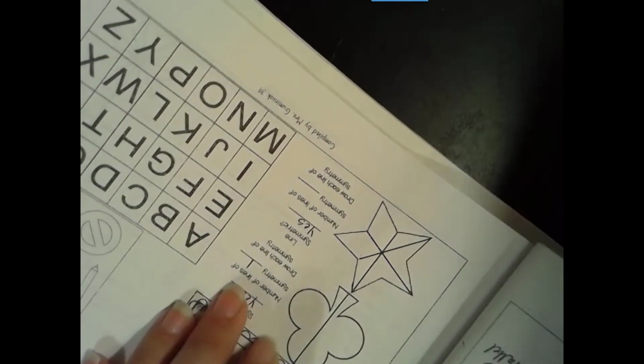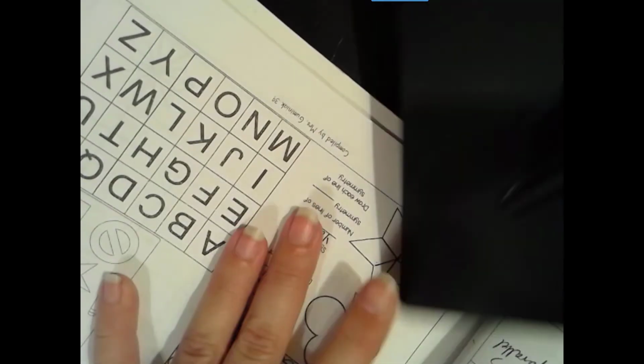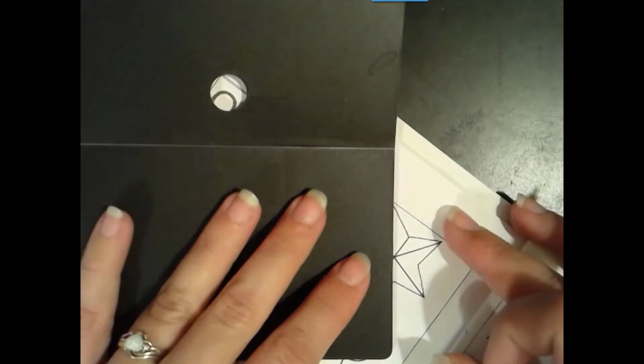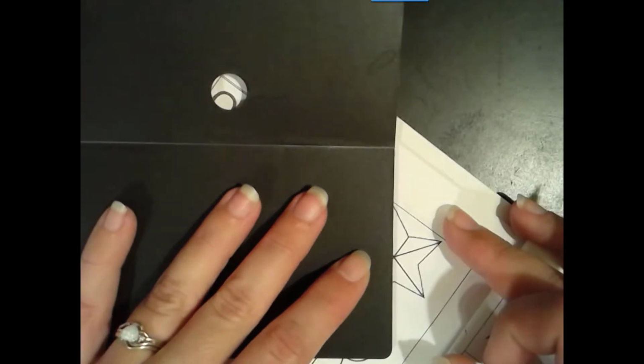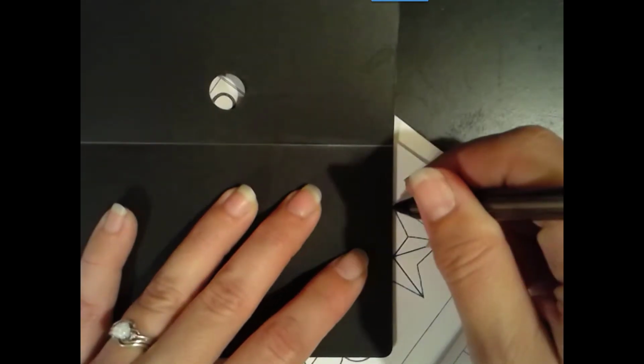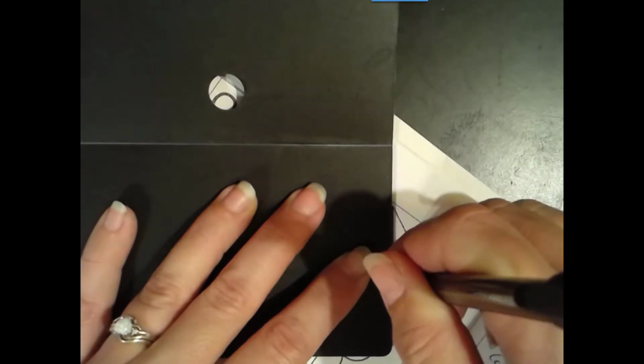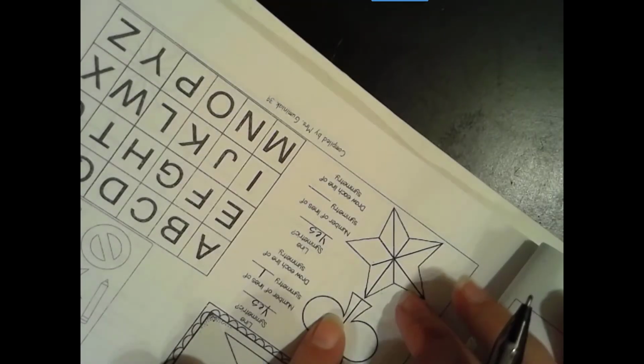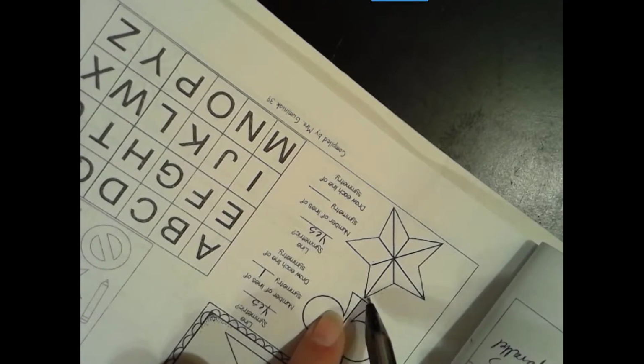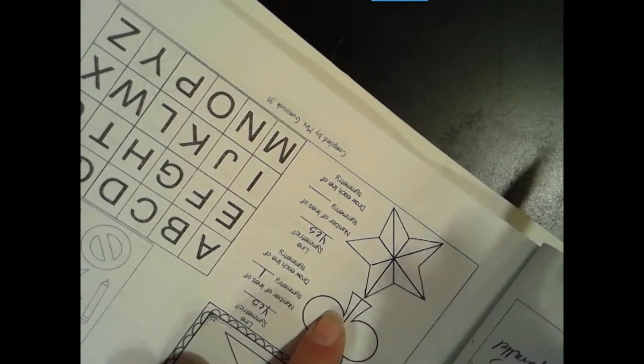Okay, and then if I turn it again, it looks exactly the same as my original. So far I have 1, 2, 3, 4 lines of symmetry. I could turn it one last time. It's hard for me to show you there, so I could keep turning it and you could turn yours.